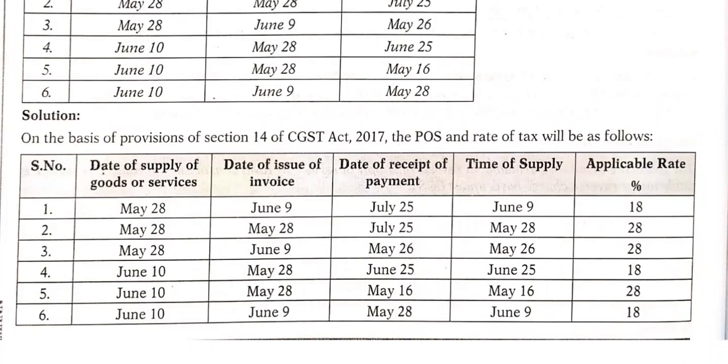Similarly, in the third case, May 28 is the date of supply, then June 29 is the issue of invoice, and receipt is done on May 26. So the time of supply here is May 26. The reason is that when you compare the date of invoice and the receipt of payment, whichever is earlier, the receipt on May 26 is earlier. So the time of supply is May 26, and the 28% GST is applicable.